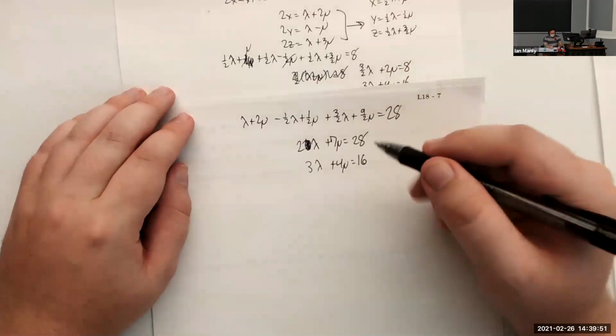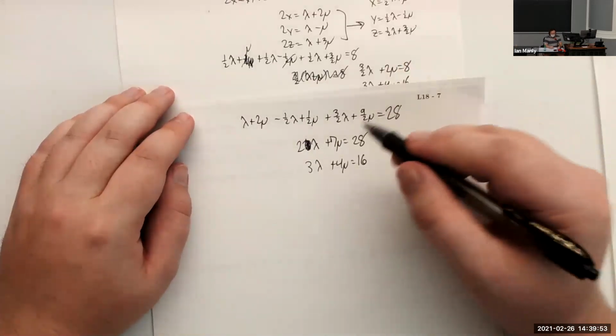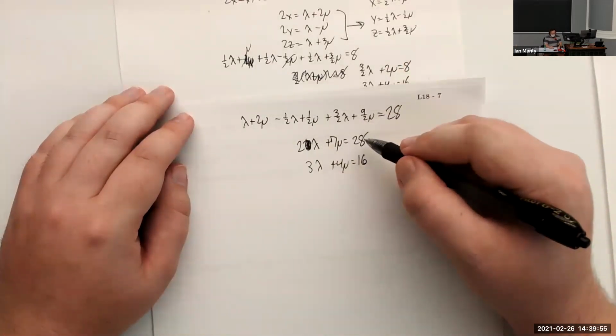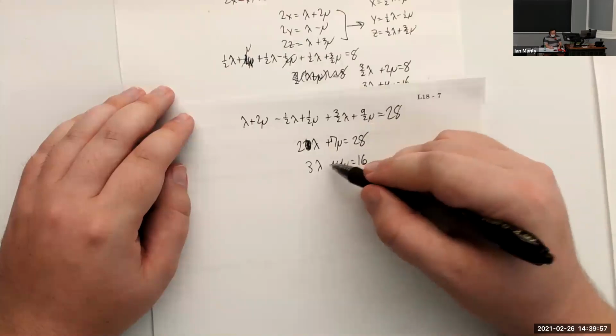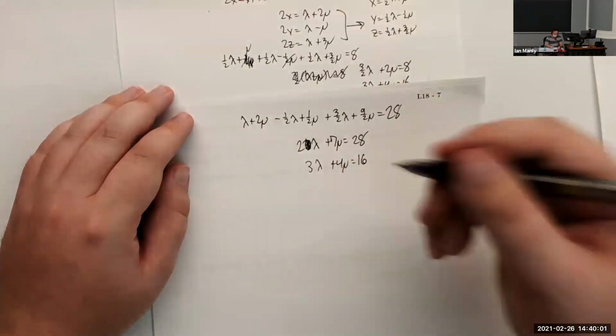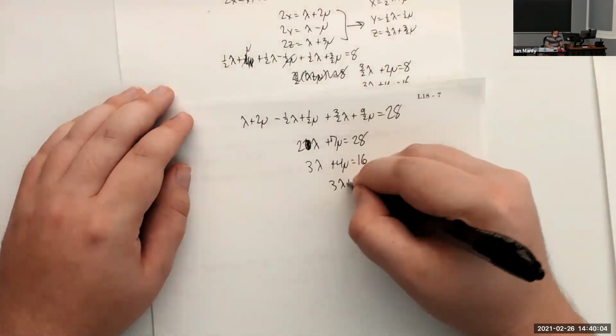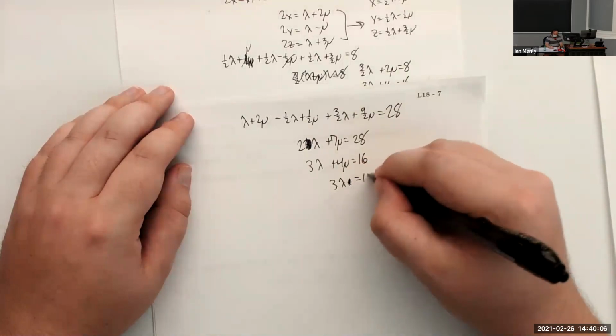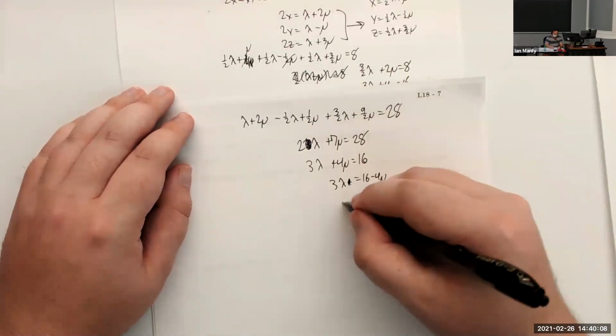So what I'm going to do is I'm going to solve this one for lambda and then substitute it in here. So I have 3 lambda is 16 minus 4 mu.